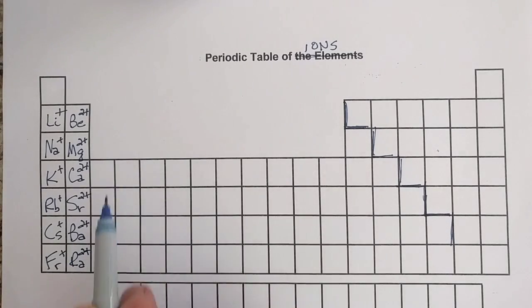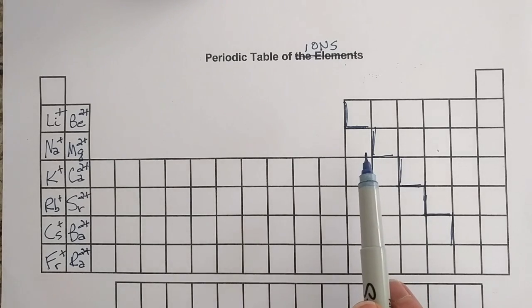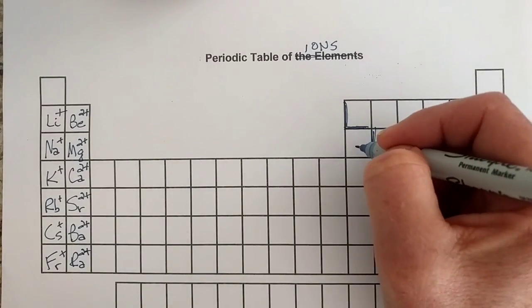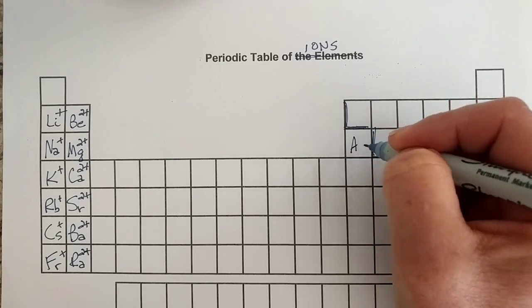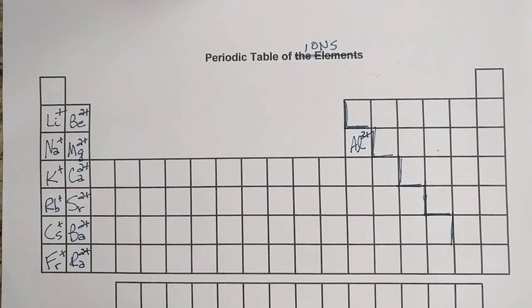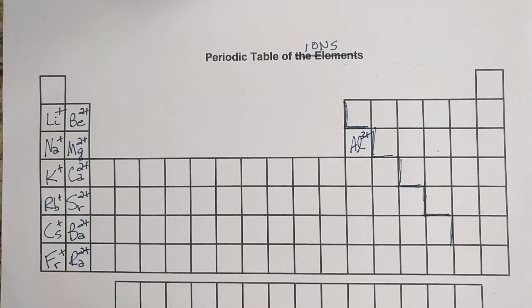Okay, we're going to get to these in the D block, our transition metals, but first we're going to move over to here, and we're going to do our metal. Here we're going to put in aluminum. Aluminum has 3 valence electrons. Aluminum will be a 3+ ion.